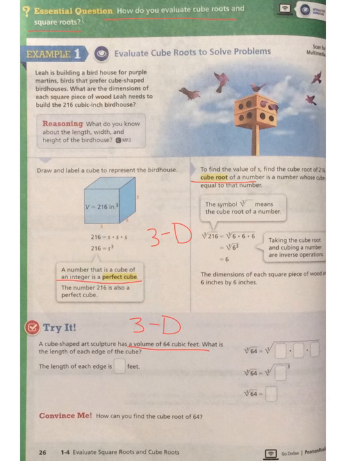Well, 1 times 1 times 1. Is that going to get us 64? No. Let's think about 2. 2 times 2 is 4. Times 2 is 8. That's not 64 either. What about 3? 3 times 3 times 3. 3 times 3 is 9, and 9 times 3 is 27. So that's not 64 either.